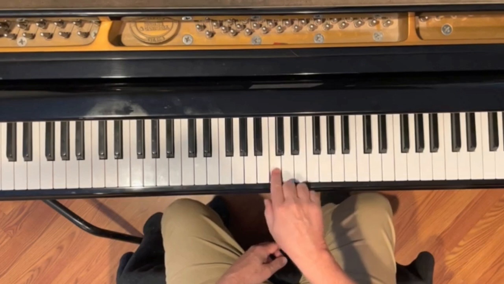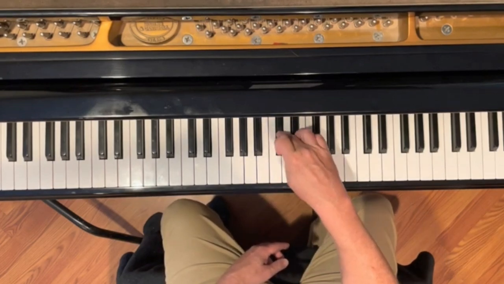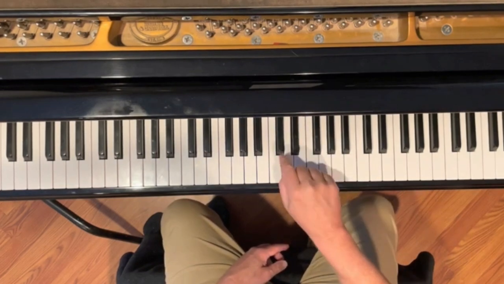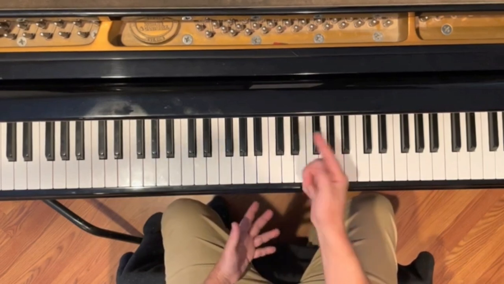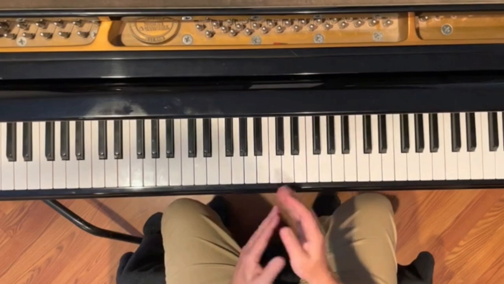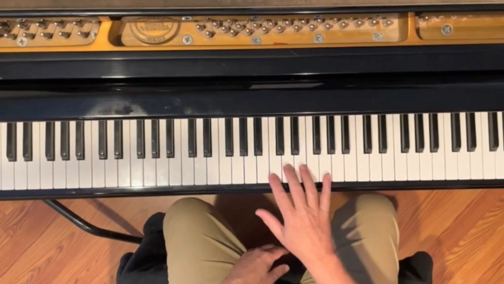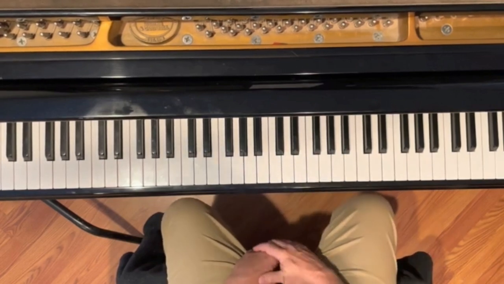So let's say you've got a C right here, and you move up to this black key. Well, that's a C sharp. Or if you're playing a D, and you move down to that same key, guess what? It's a D flat. So it can be a C sharp or a D flat. The point is, all of these black keys raise or lower the note beside it a half step.